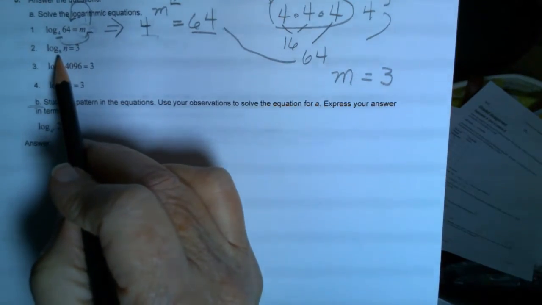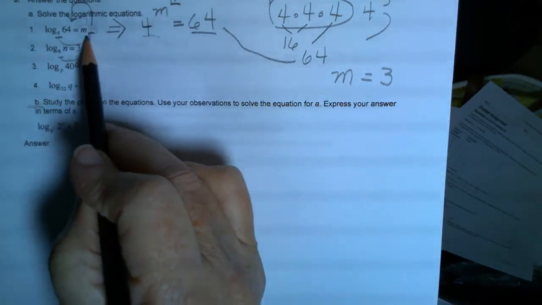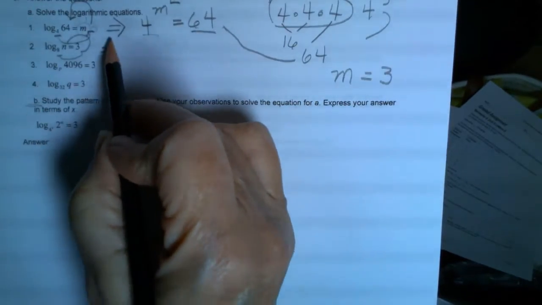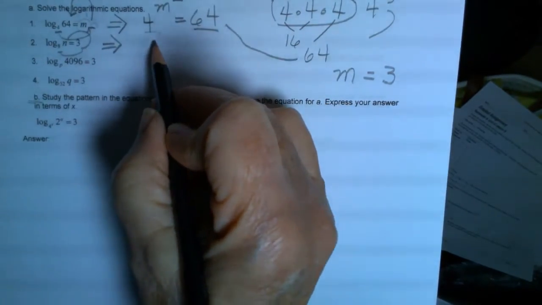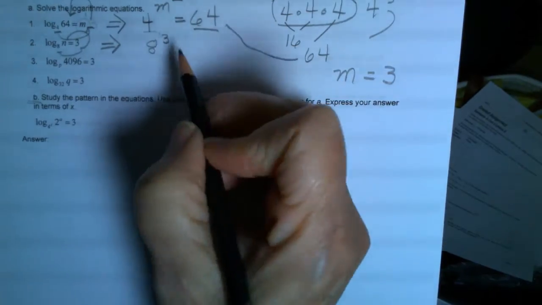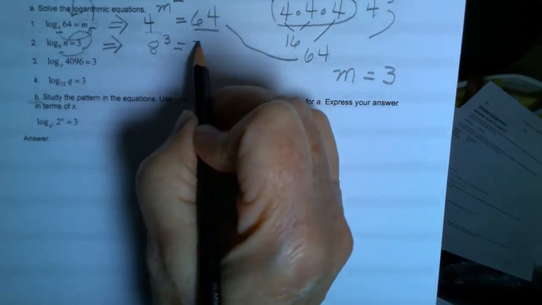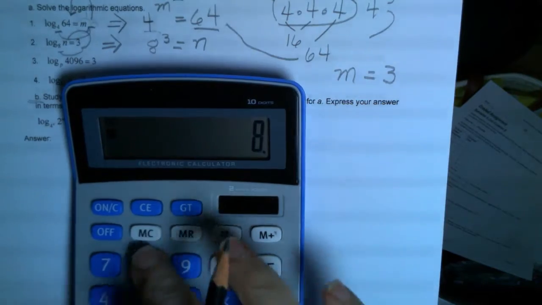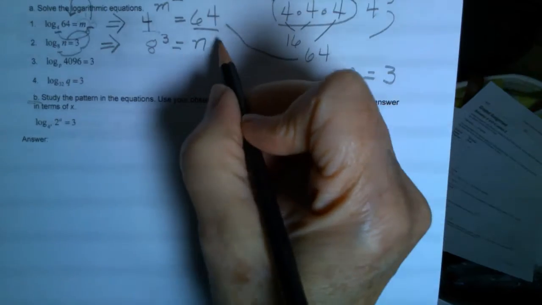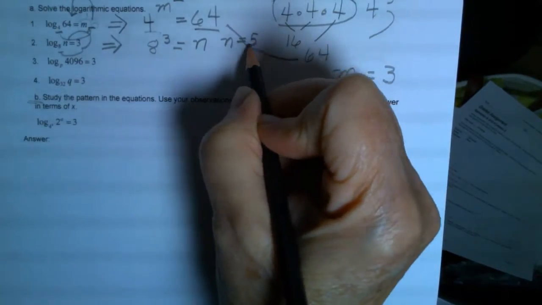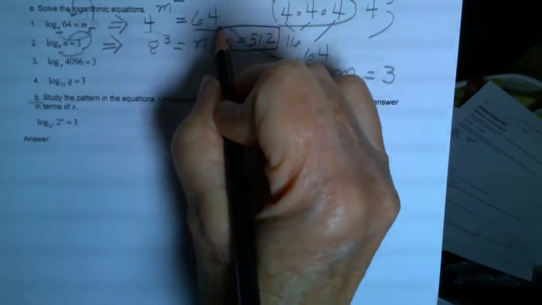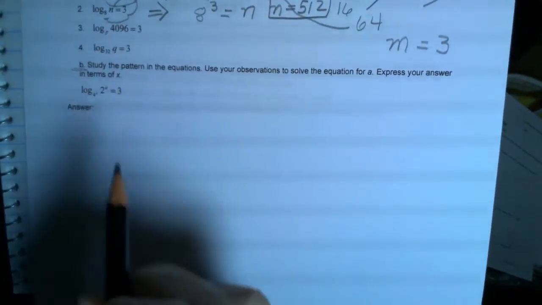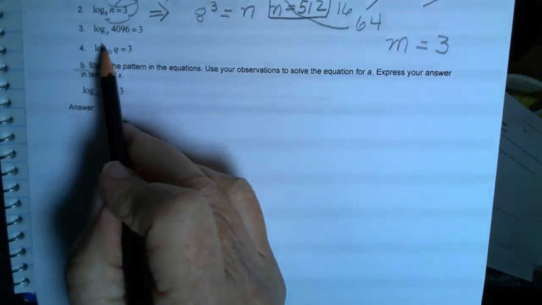Now let's move on to number 2. 8 to the 3rd power is equal to n. Let's write that in exponential form. 8 to the 3rd power is equal to what number? So you're going to get your calculator out, scientific or just a simple calculator. 8 times 8 times 8 is 512. So n is equal to 512. We're getting that practice and going back to the very beginning, converting this to logarithmic form.